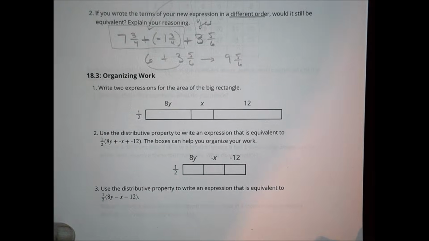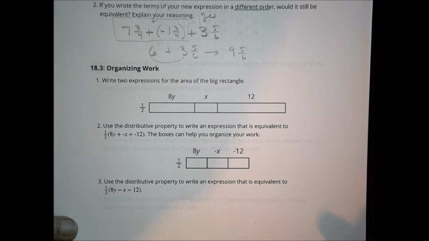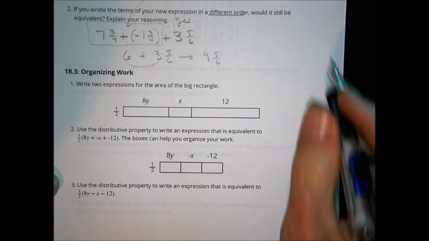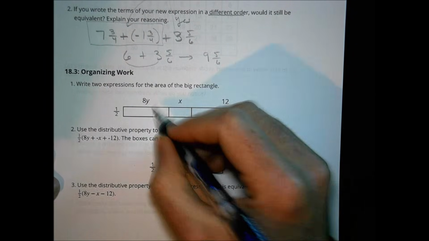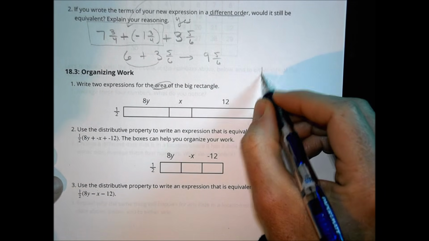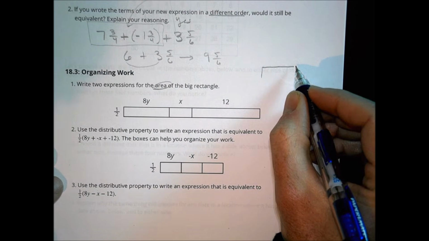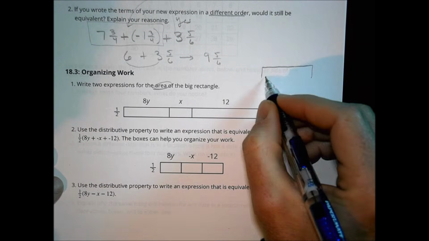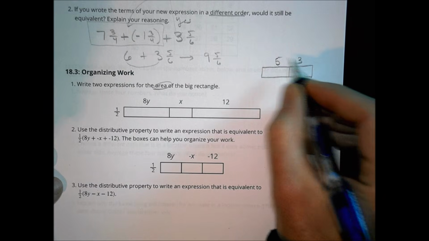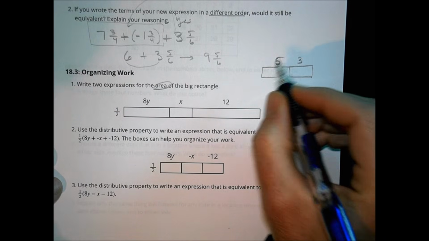Now in terms of organizing work here, here's some expressions dealing with the distributive property. So let's back up a second, because what we've talked about before with these area blocks, because it's the area of a rectangle, is we've done things like this, where we had a block like this, and we had a 5, and we had a 3, and we called this a 2.